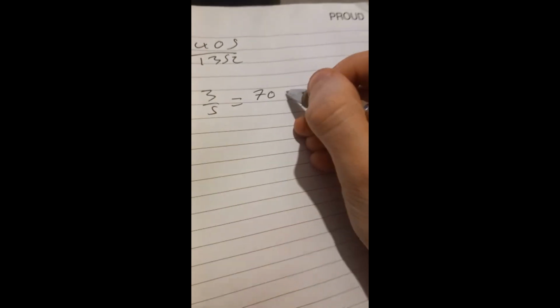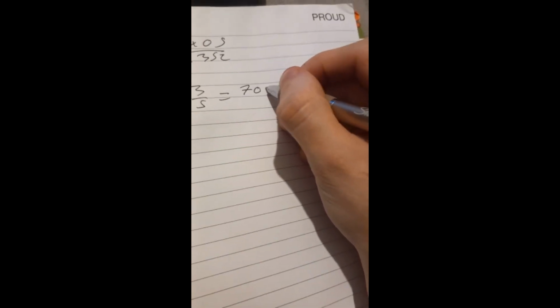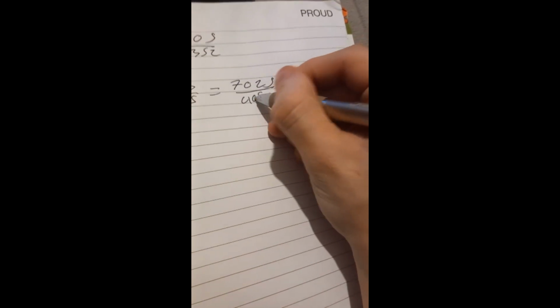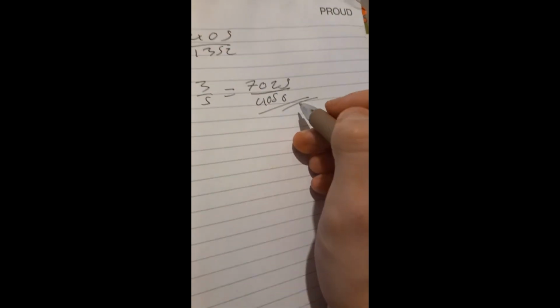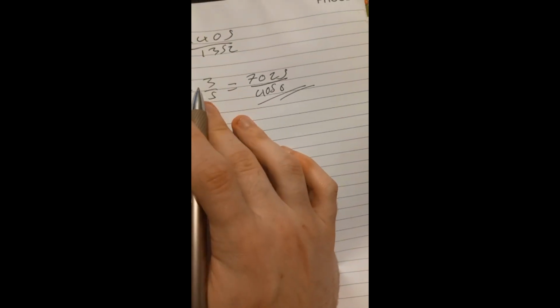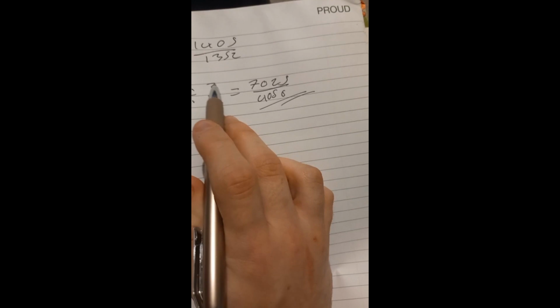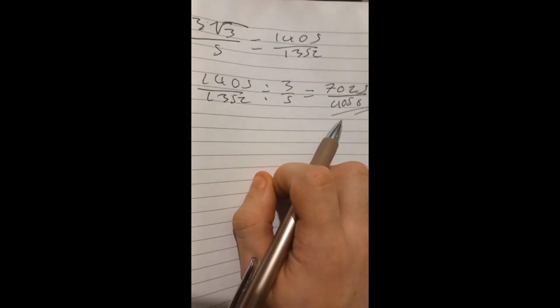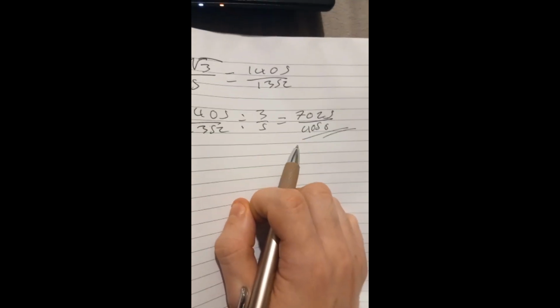Alright, my calculator keeps giving me decimals and not fractions, which is not ideal. So it's just 7,025/4,056. And that's the answer. I think you'll get away with the decimals as well, but if it does that, just times that by that and that by that, and then just put them over each other. So that's done. I think Ashley's got the next question.